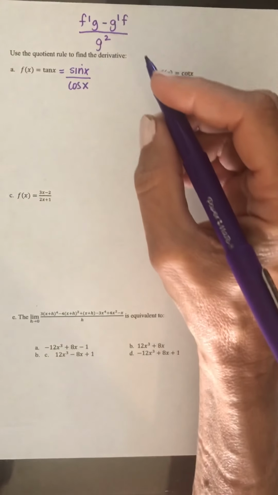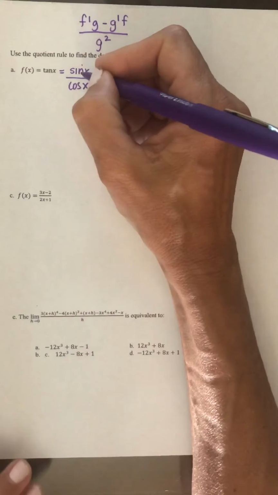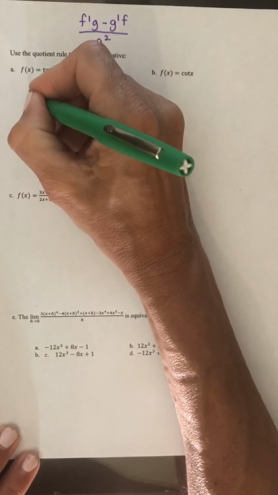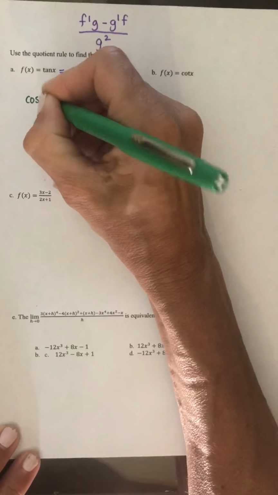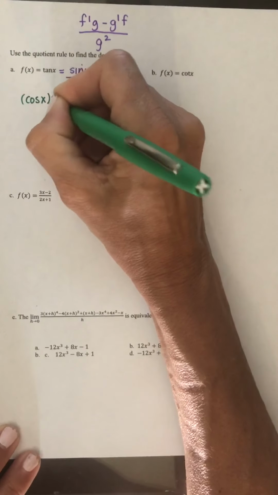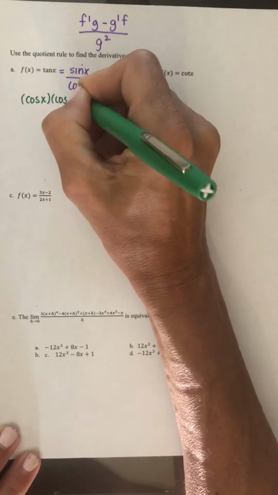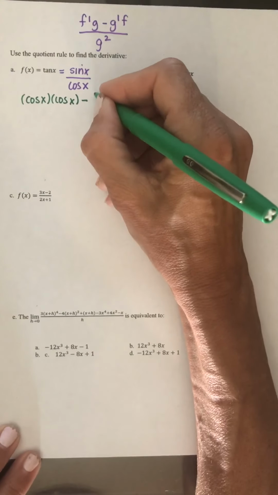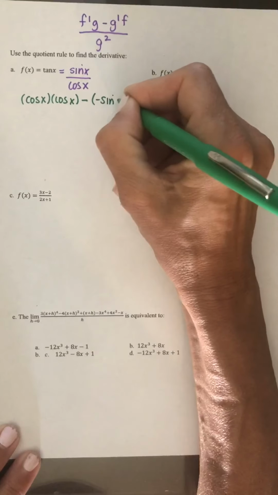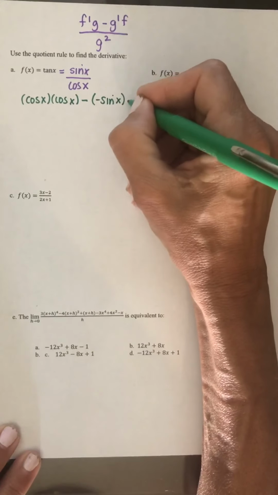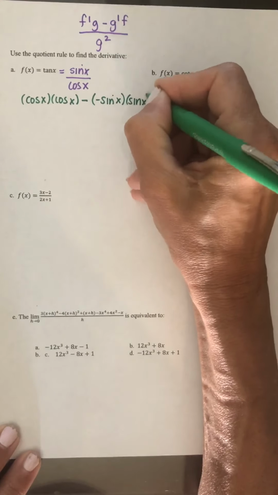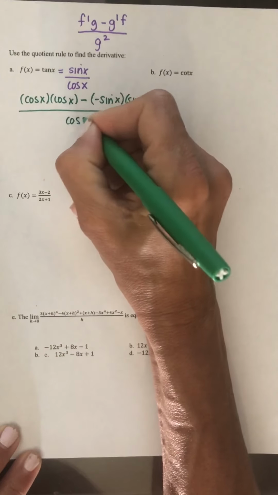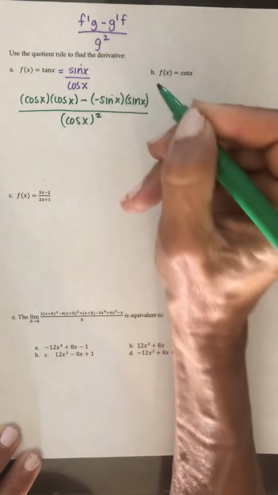So here's how it goes. Ready? Derivative of the first, derivative of sine is cosine, times the second guy, which is cosine, minus the derivative of the second. Derivative of cos is negative sine times that first. And that's all over the bottom one squared, cos x squared.